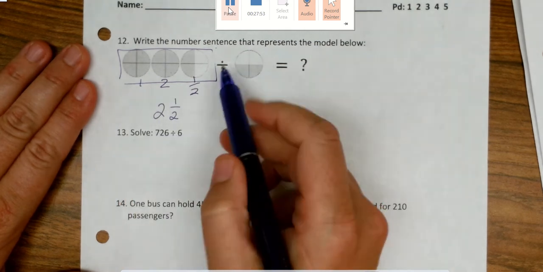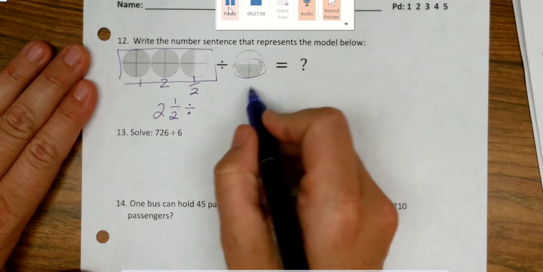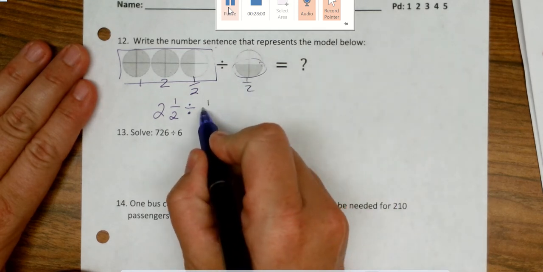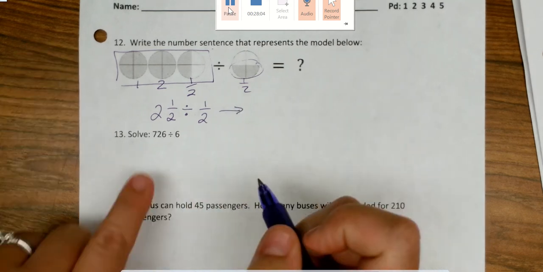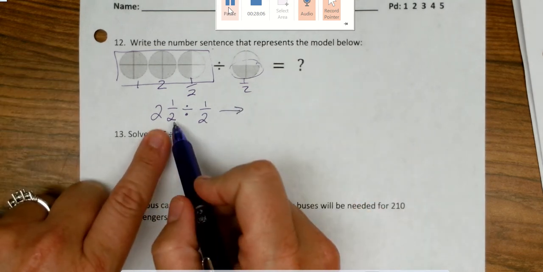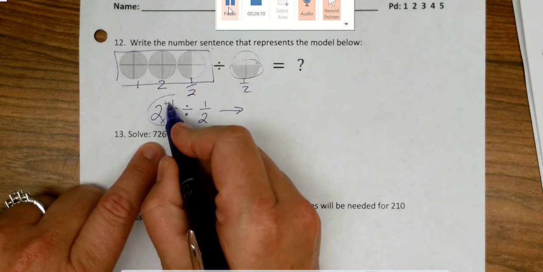We're dividing that by this section that's shaded in, which is 1/2. So we have 2.5 divided by 1.5. So let's move this over because just like we did on that problem a few ago, we need to multiply, add, and then use our denominator.